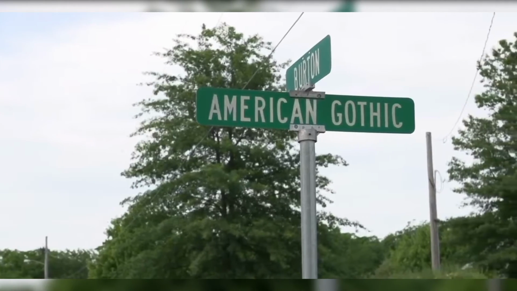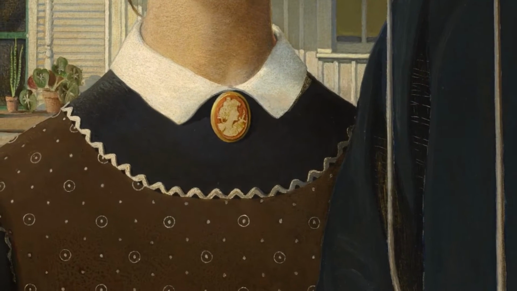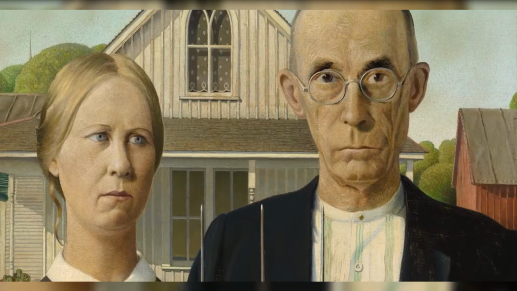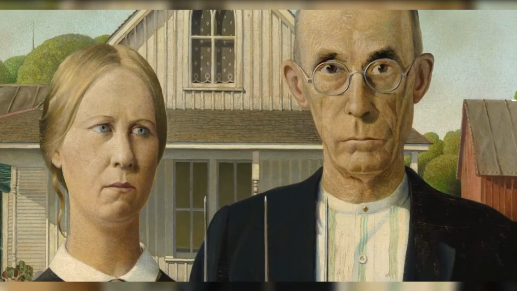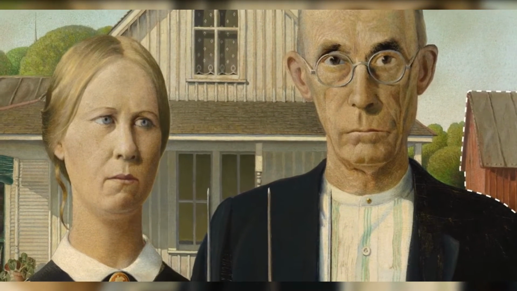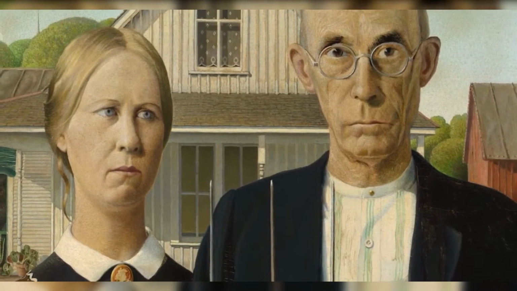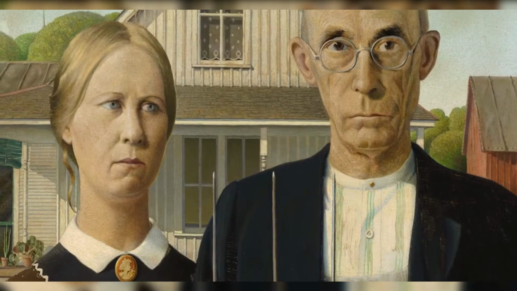The American Gothic painting depicts a woman wearing a colonial print apron and a man holding a pitchfork, evoking 19th century Americana. It shows a farmer standing next to his daughter, who is frequently misinterpreted as being the farmer's wife.